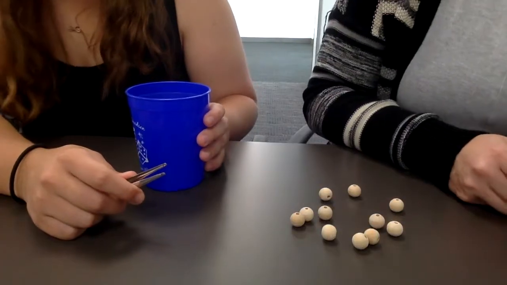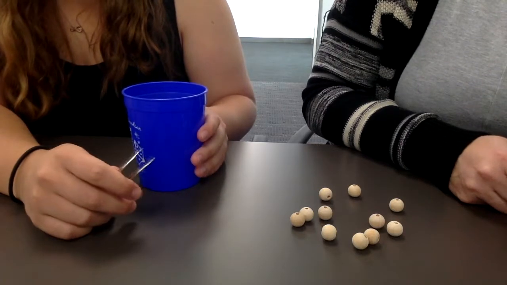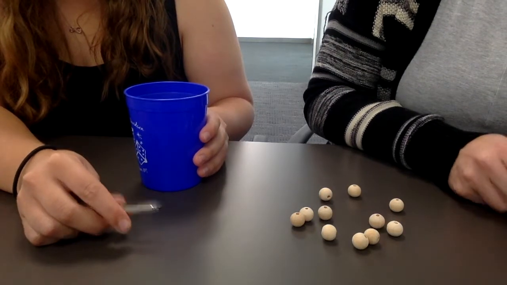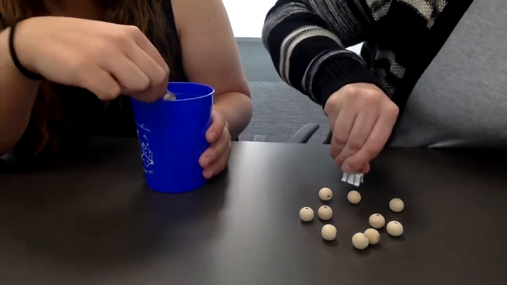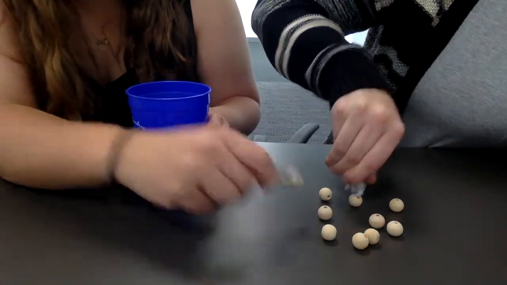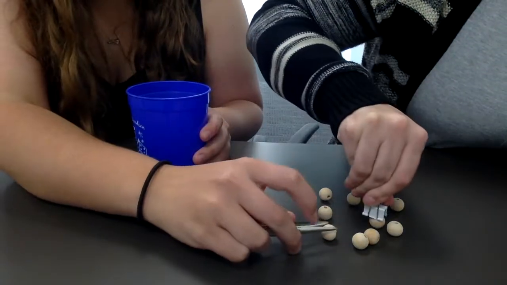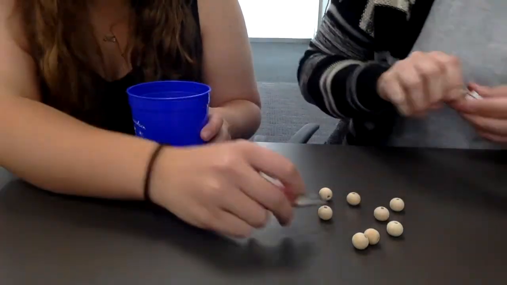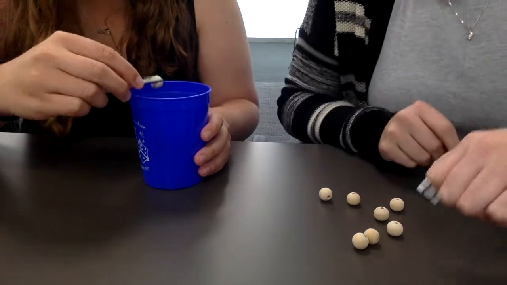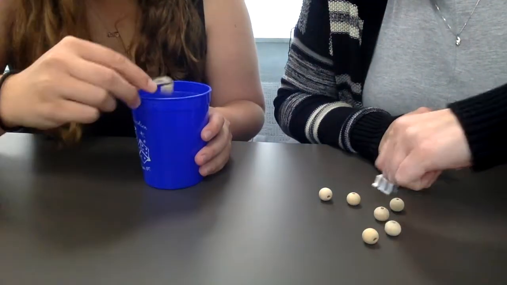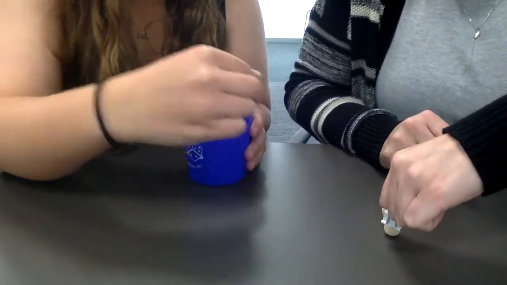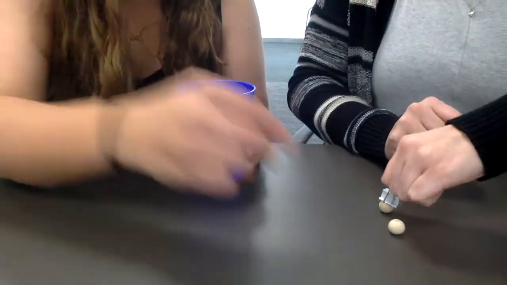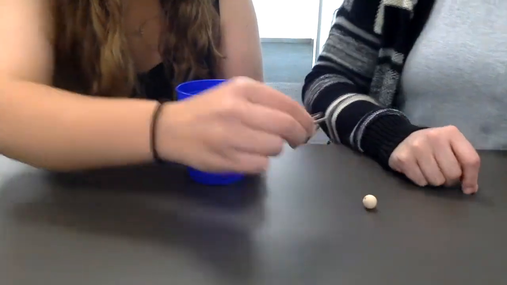Great, now this is going to be our last demonstration for the large beads. Ready, set, go. Oh no, Kitty.